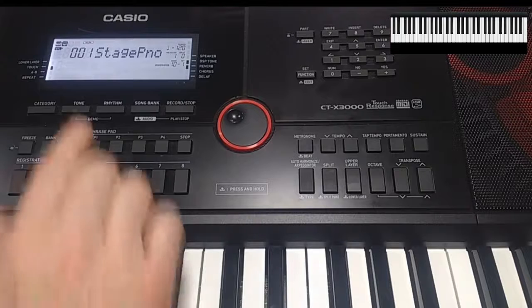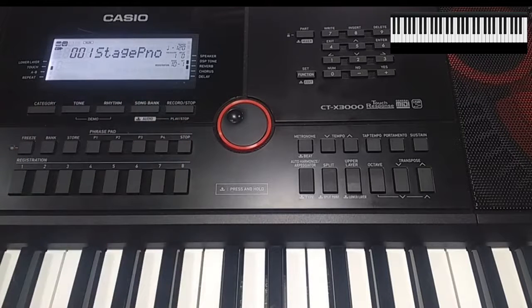At the moment I've got it set to the stage piano sound, so if I play the keyboard, you can hear the piano stretched across the 5 octaves of the keyboard. I've also put a little virtual keyboard up in the corner here just to show you that I am playing the whole range of the keyboard.